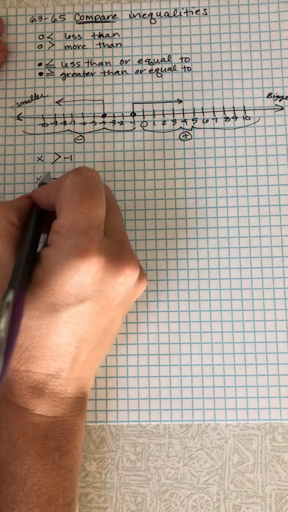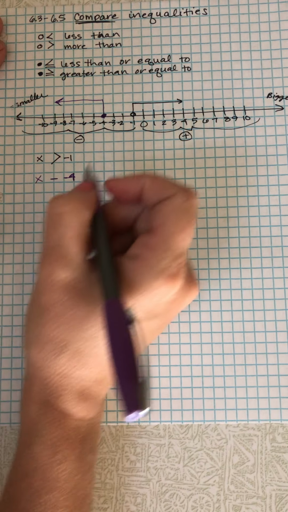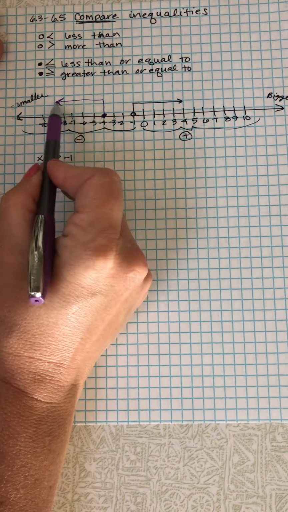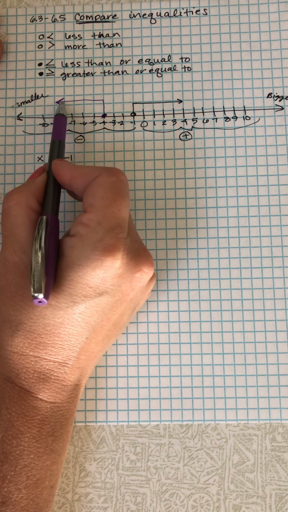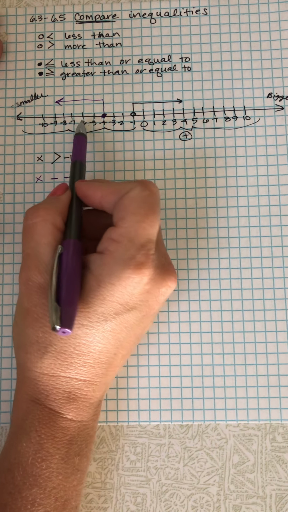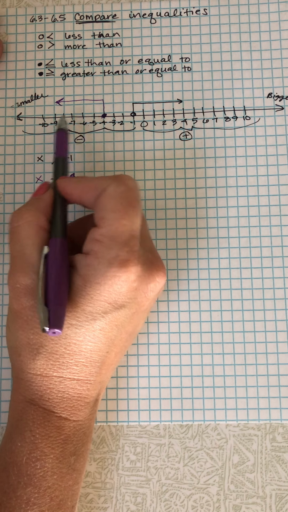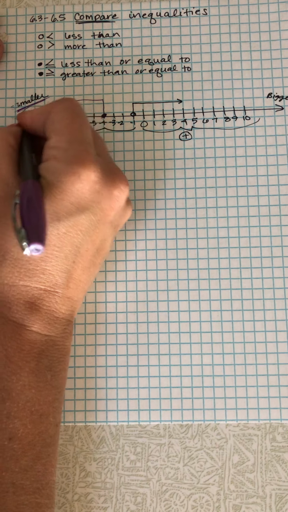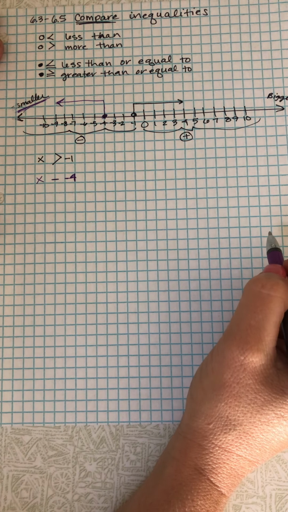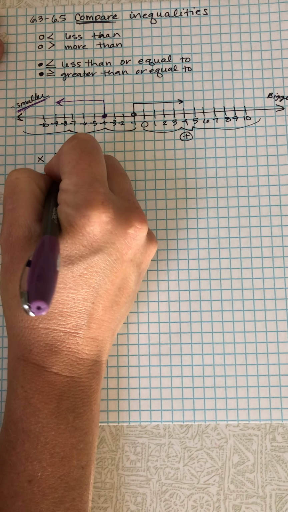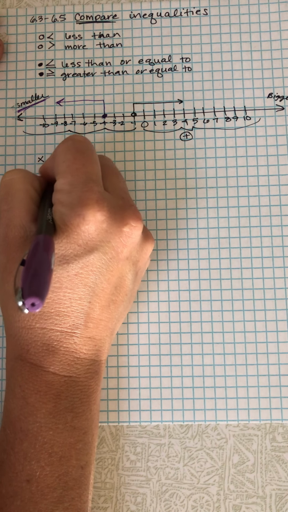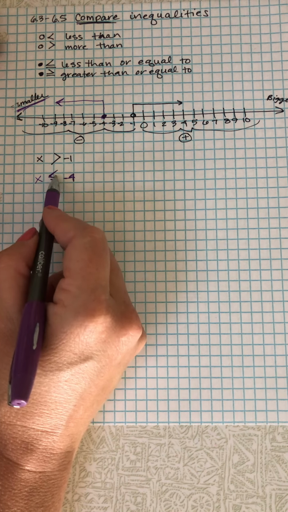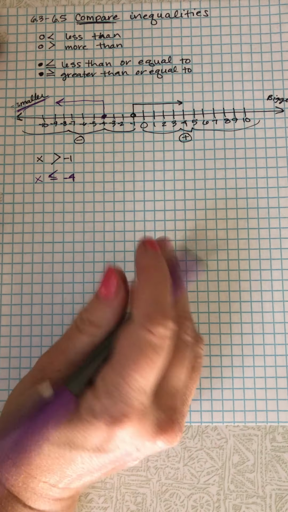It's going to have that line, but which direction should it go? So I look at the -4 and I check the numbers that it's pointing to. It's pointing to -5, -6, -7, -8, so higher negative numbers, which remember is smaller. So x is less than. X is smaller than -4. That means I want the big side on -4.